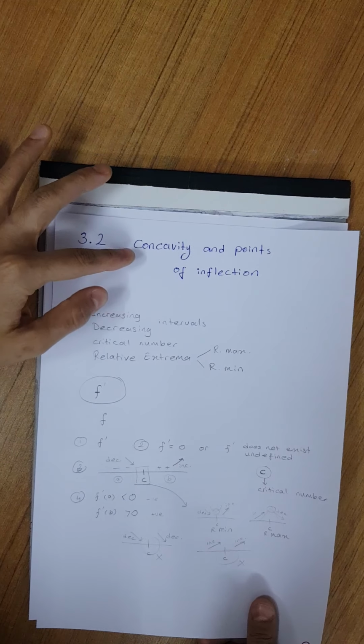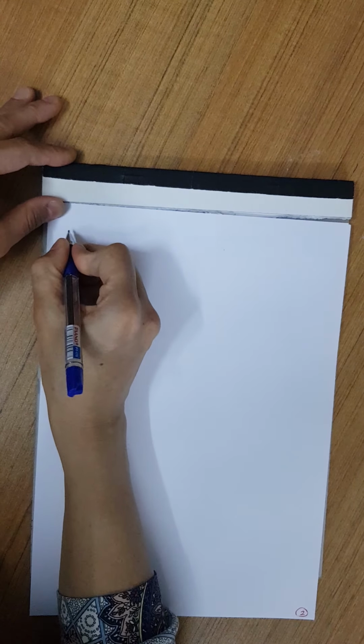Now I'm coming to concavity and points of inflection. What is concavity and what is an inflection point? In the lecture notes, both of them are defined in separate places, in separate boxes, but I will explain them first all together, and then I will give examples on both of them. So let's first talk about concavity.